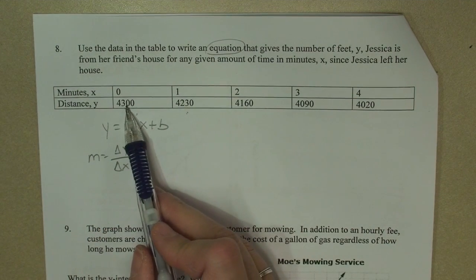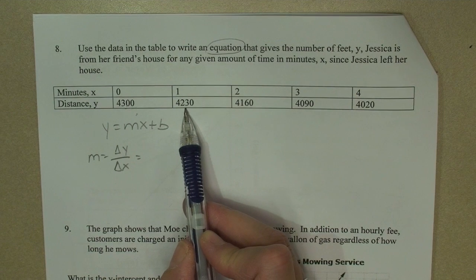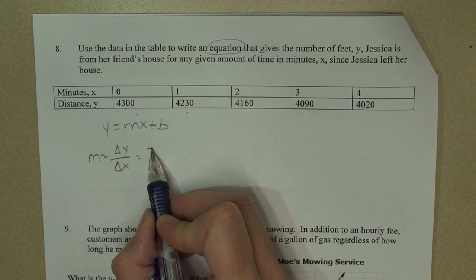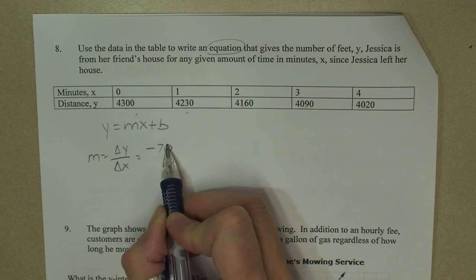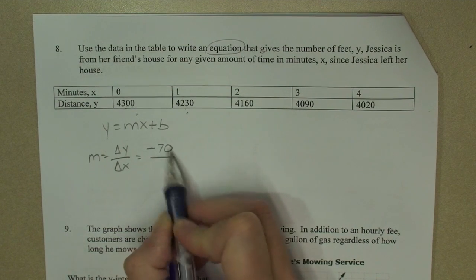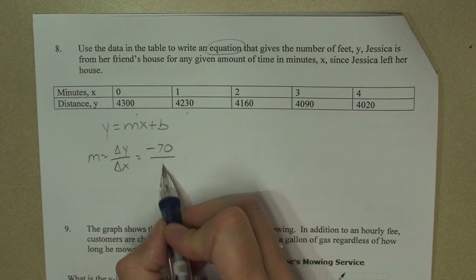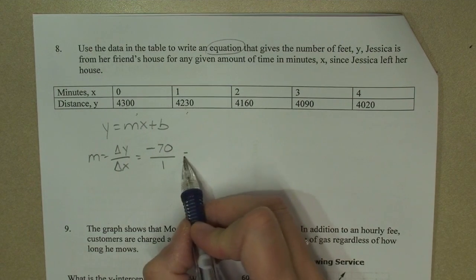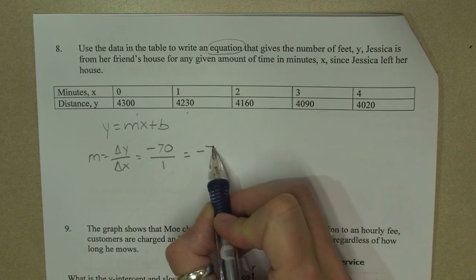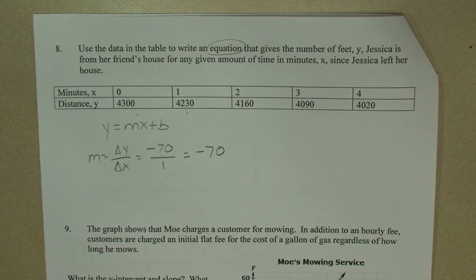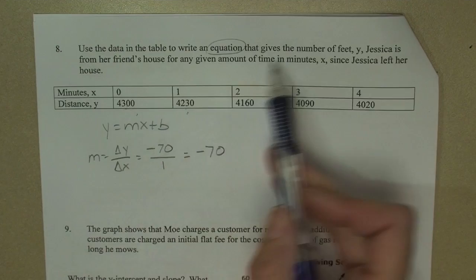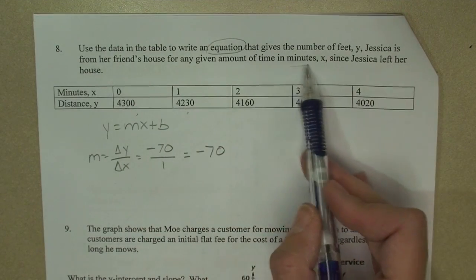So if I go from 4,300 to 4,230, I actually went down 70 feet. And then I went from 0 to 1, I only went up 1 minute. So my rate of change, or my m, is -70. I would say that's feet per minute.